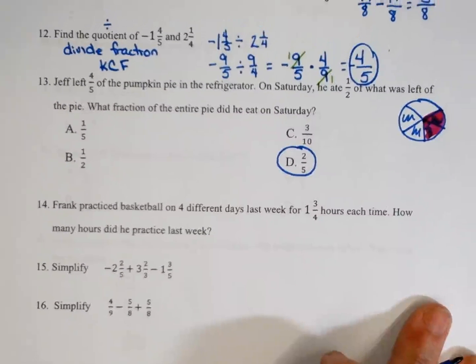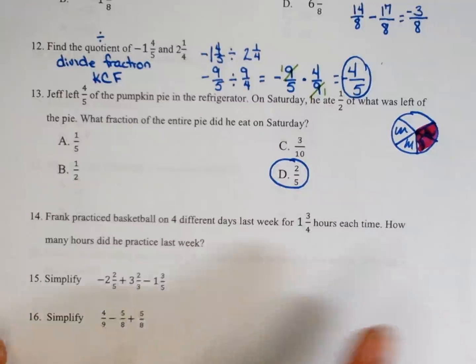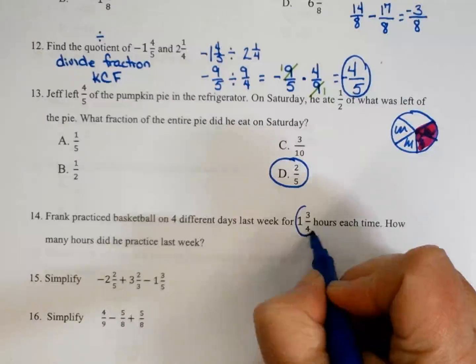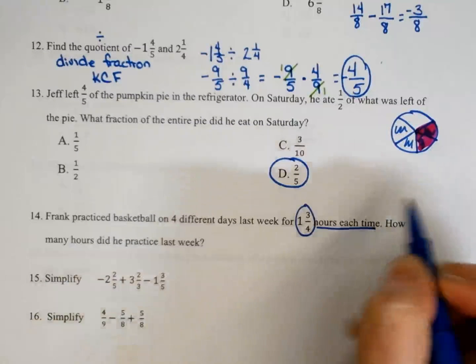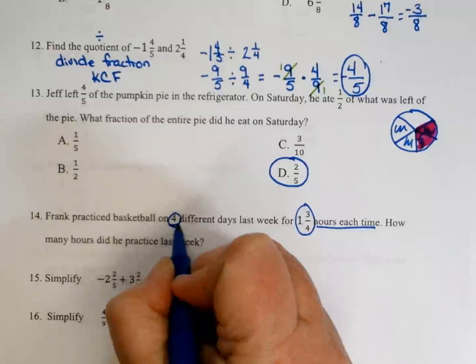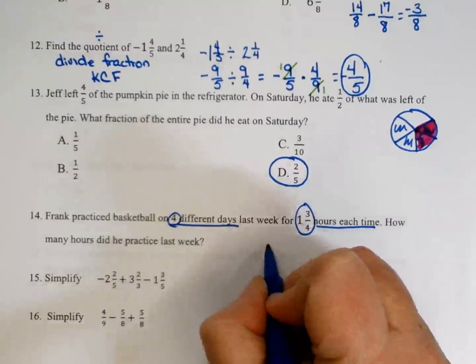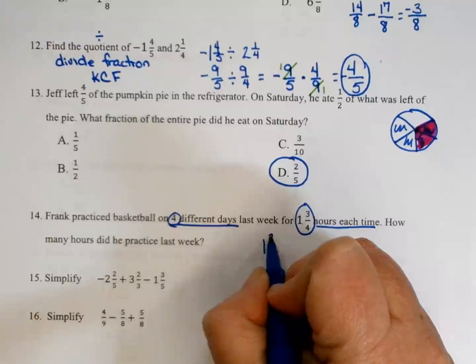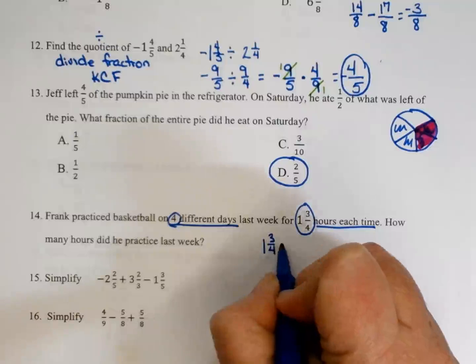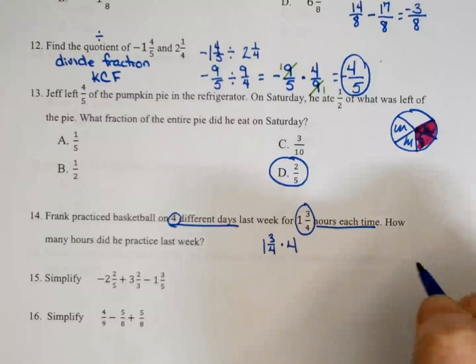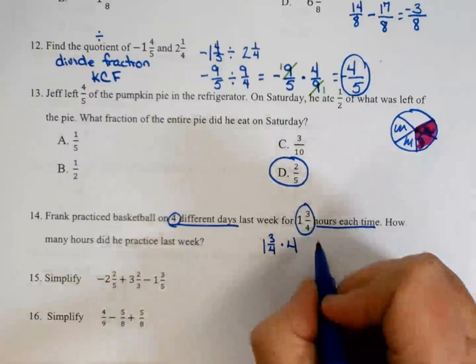All right, number 14. Frank practiced basketball on 4 different days last week for 1 3/4 hours each time. How many hours did he practice last week? Well, I know he practiced 1 3/4 each time, and he practiced on 4 different days. So I have 1 3/4 times 4.